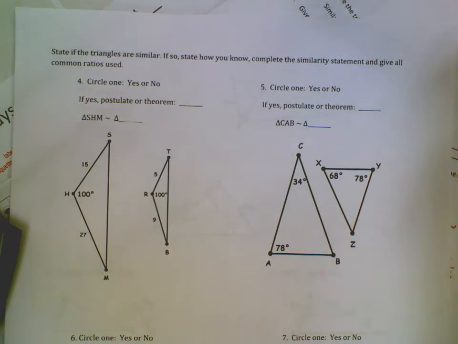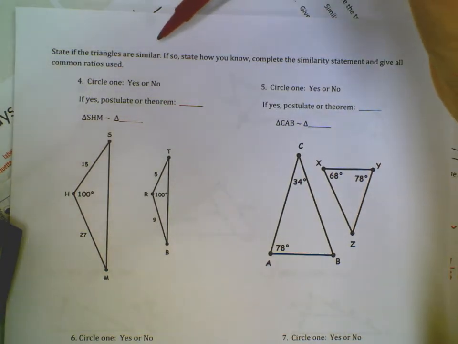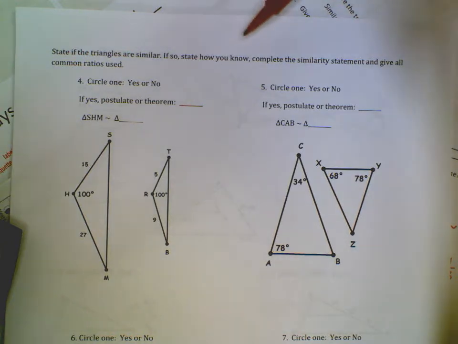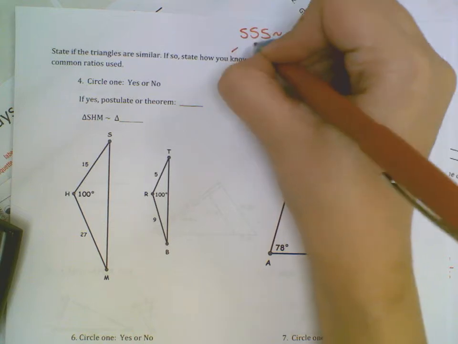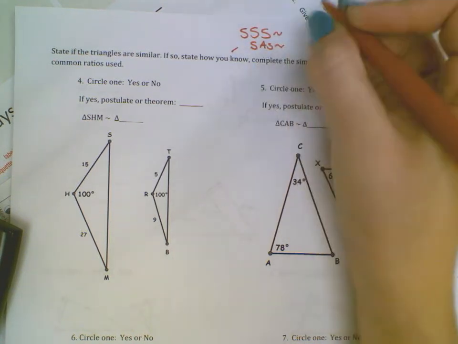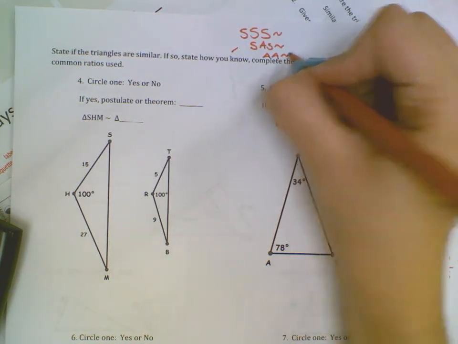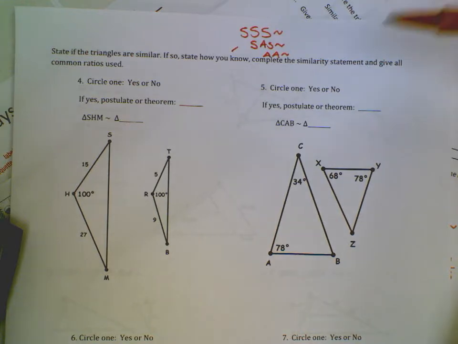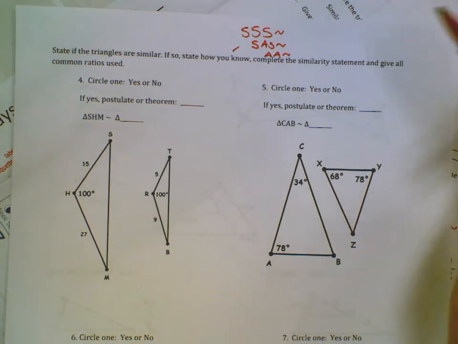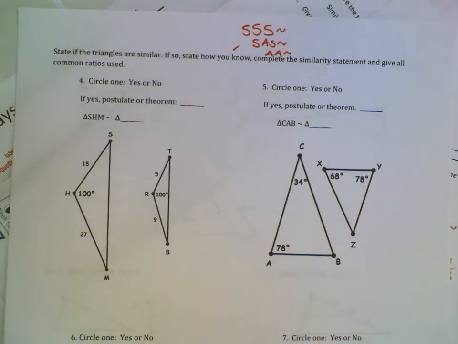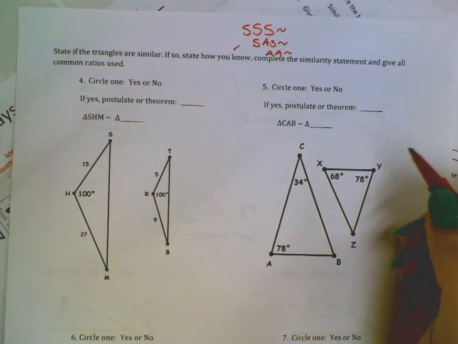For number 4, it says state if the triangles are similar. If so, state how you know. That means side, side, side similarity, side, angle, side similarity, or angle, angle similarity. Complete the similarity statement and give all common ratios used. So, you'll use common ratios if you are talking about the sides. If you're just talking about angles, that'll be just showing that angles are congruent.